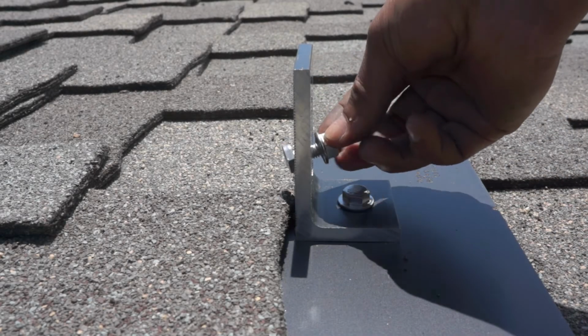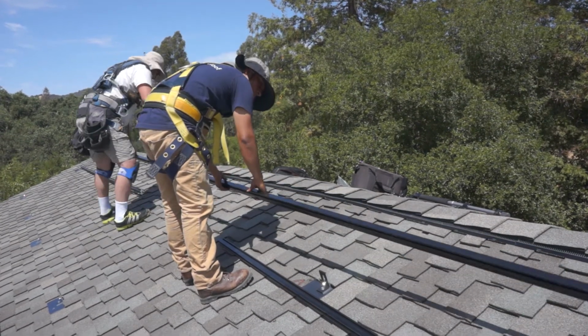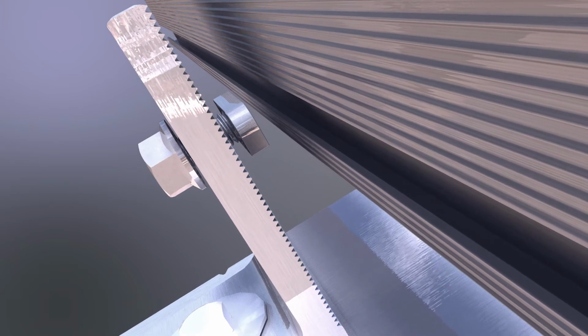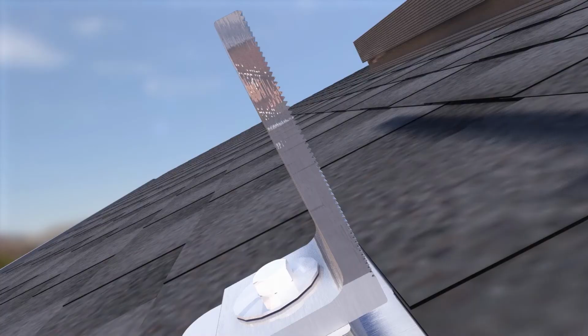With your L-feet prepped and your rails squared, it's now time to attach the rails to the L-feet. T-bolts are used to attach the QRail to the L-feet, eliminating the need for preloading the bolts in the rail. When attaching the QRail to the L-foot, make sure that the serrated side of the L-foot aligns with the serrations on the side of the rail.